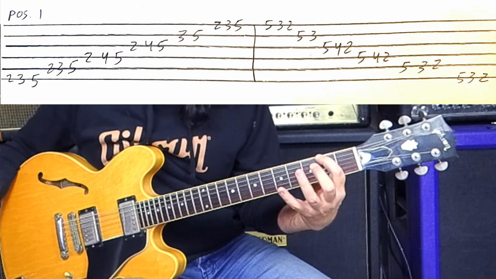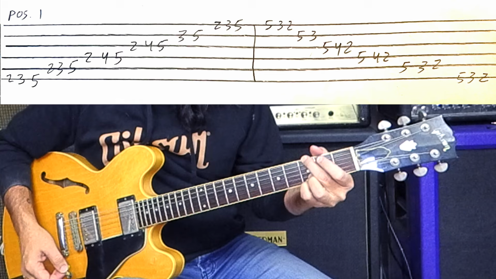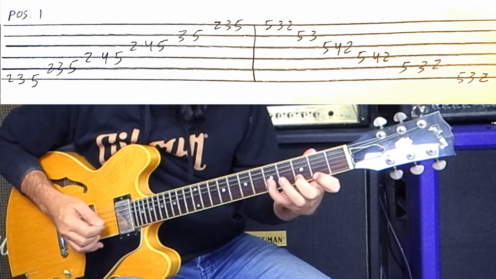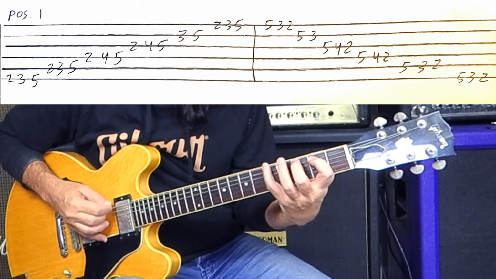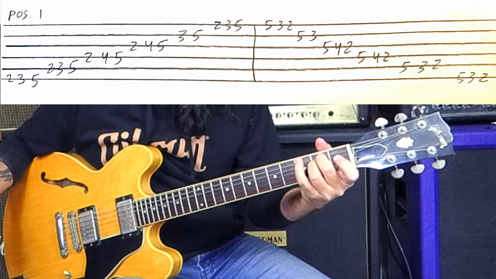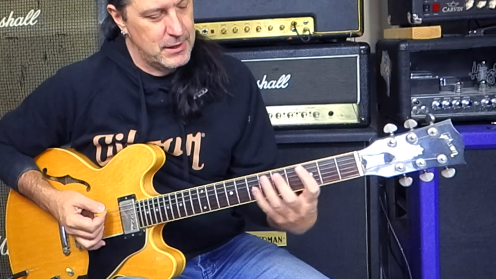Now it sounds ugly to end on the F sharp because it either wants to resolve to do, or you can go, check this out, I'm going to resolve to the E minor. See, same key, relative major, relative minor. All right, position number 2 is up here.